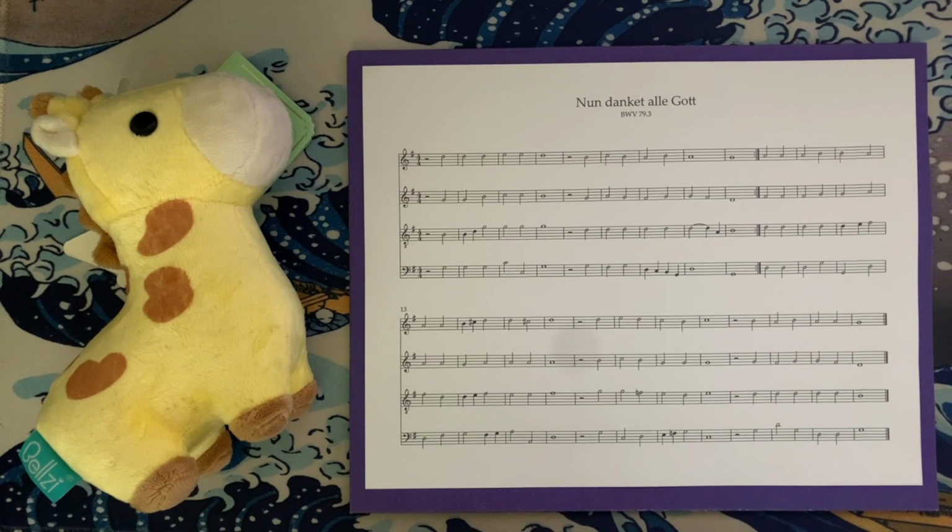Forrest here, again with another installment of my complete analysis of all of J.S. Bach's chorale harmonizations. Today we're looking at Nun danket alle Gott, which translates to Now all thank God. This is an interesting chorale, yet another chorale with instrumental interludes, so I removed them from the texture.